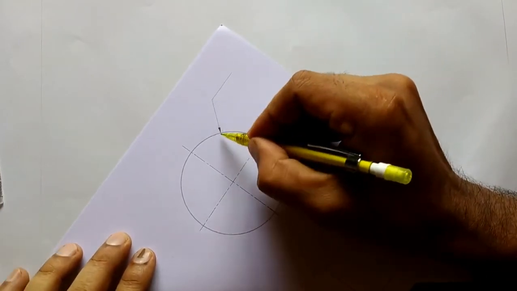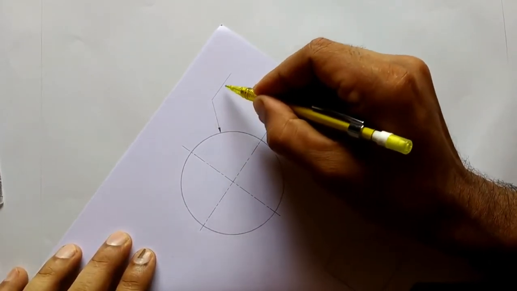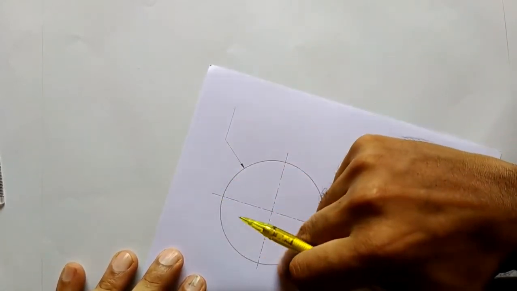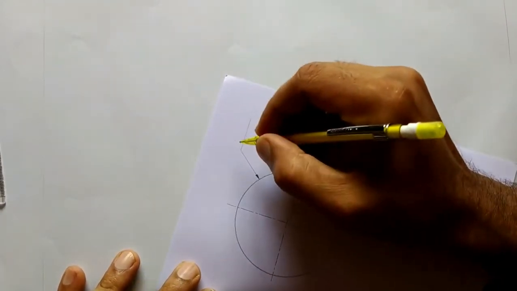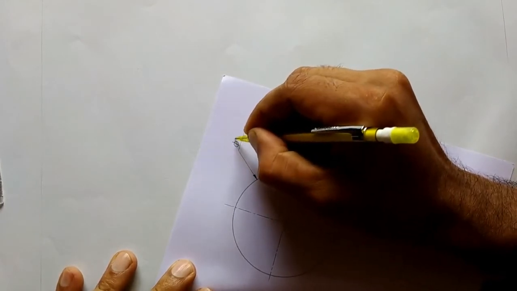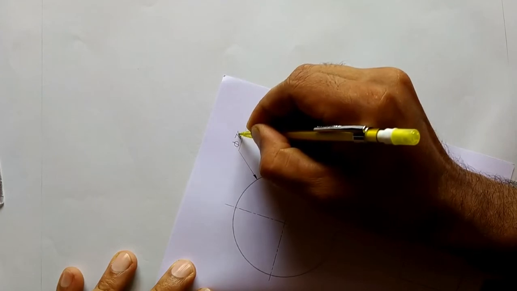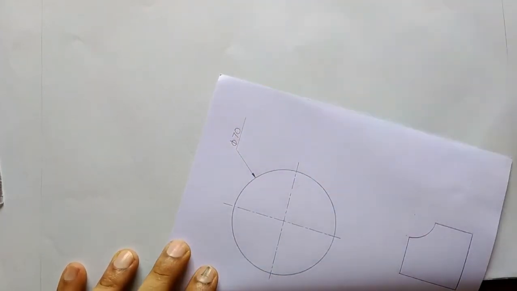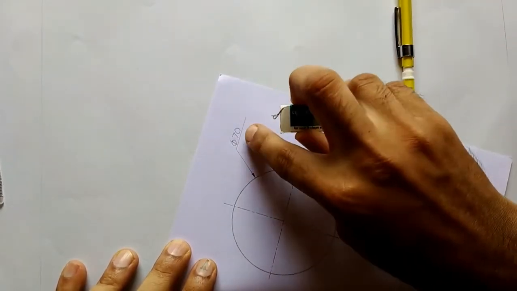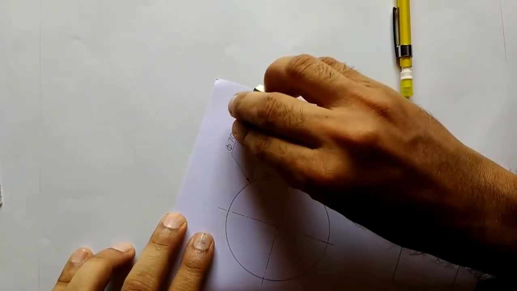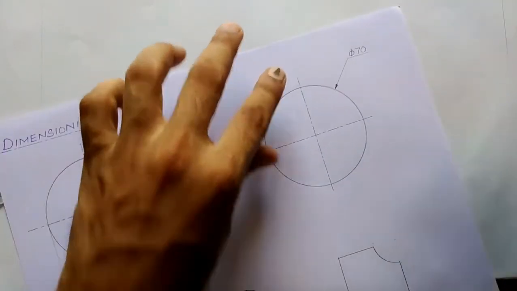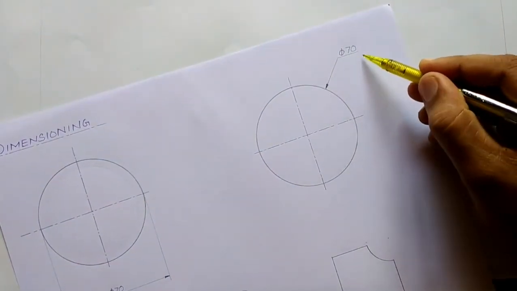This line is known as a leader line. So the diameter of this circle is 70. So again I am marking here 570. Here the leader line is somewhat extended beyond the 70. You can just rub it off. So this much length is enough. So this line is known as a leader line.